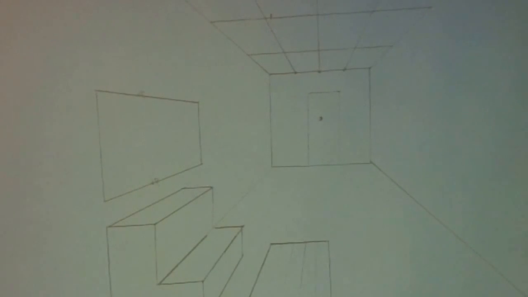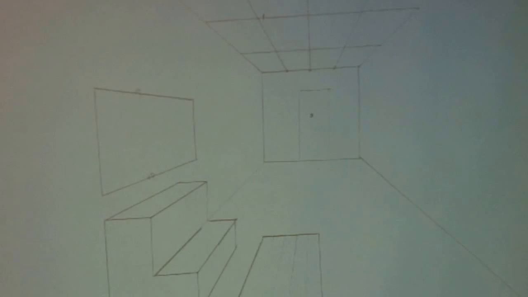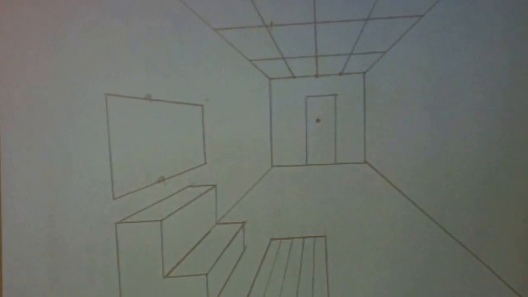Is there a problem? On the ceiling? Yeah. Okay.